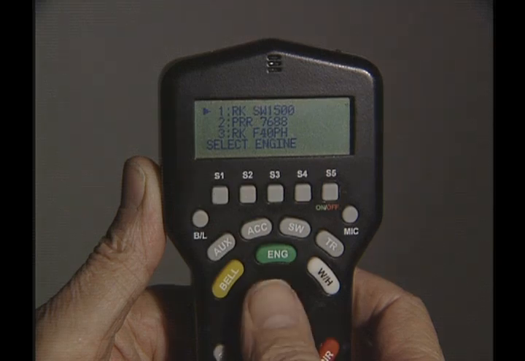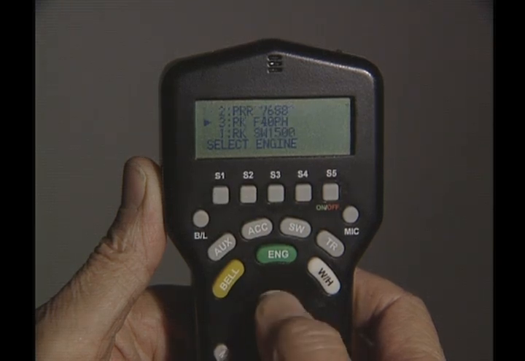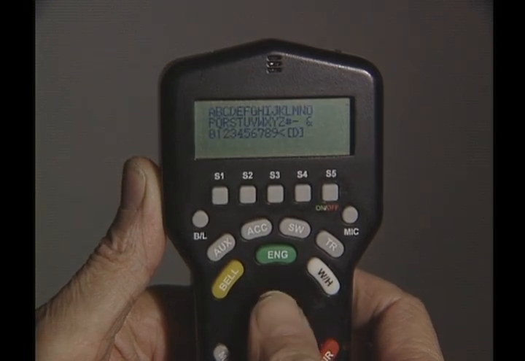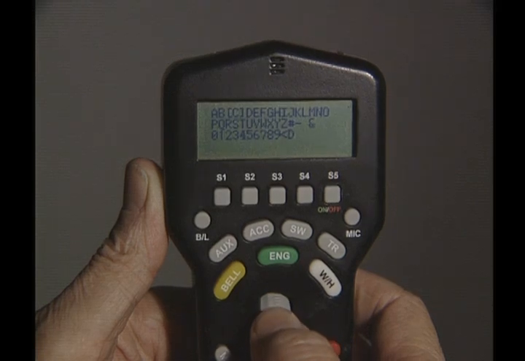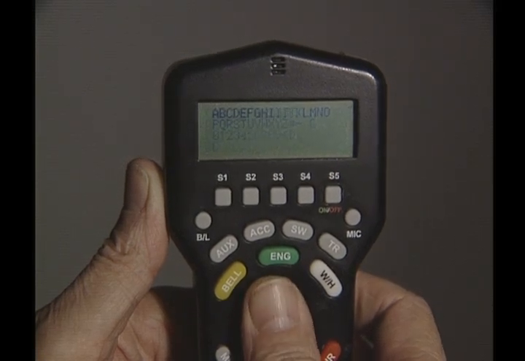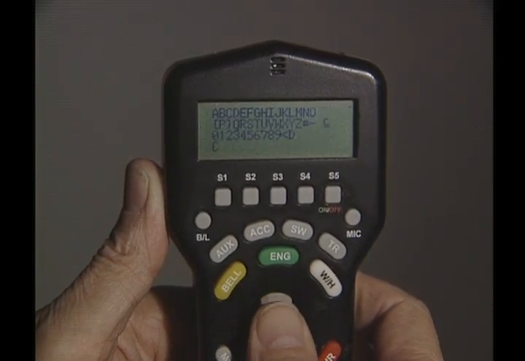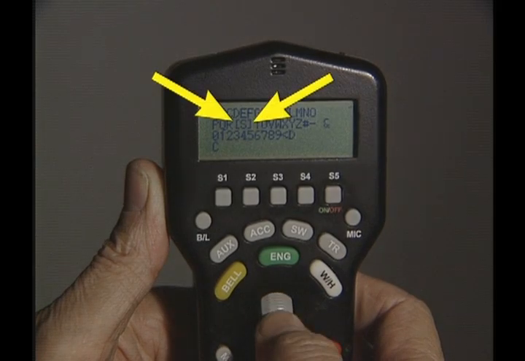Scroll through the engine list, and when the cursor is beside the engine you want to rename, press the thumb wheel to select it. An alphanumeric character set is displayed. Use the thumb wheel to scroll through the character set. When the character you want to type next is bracketed, press the thumb wheel to select it.